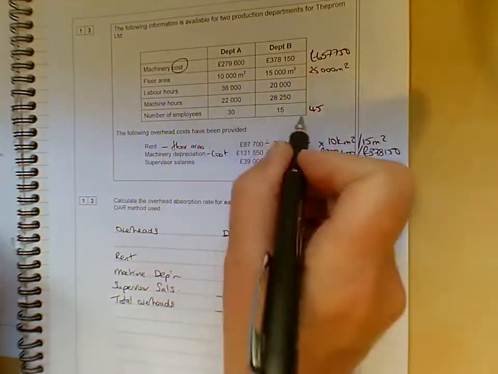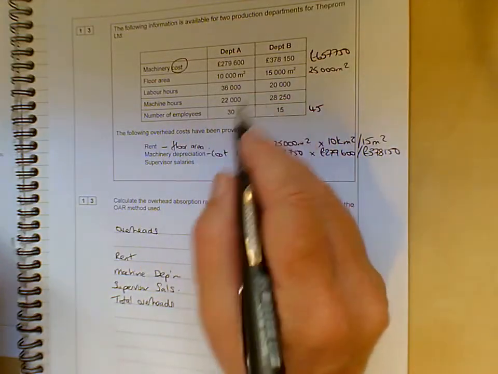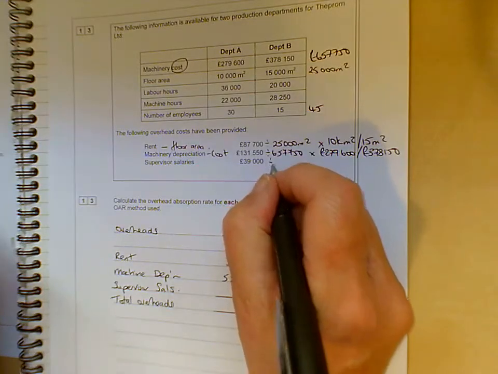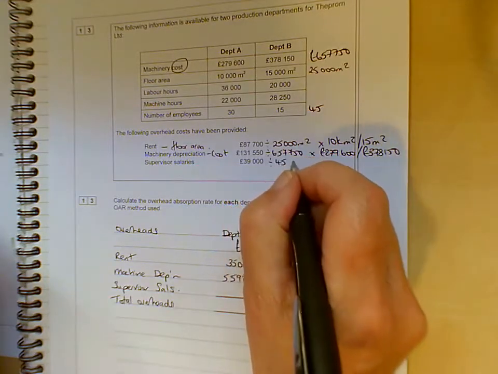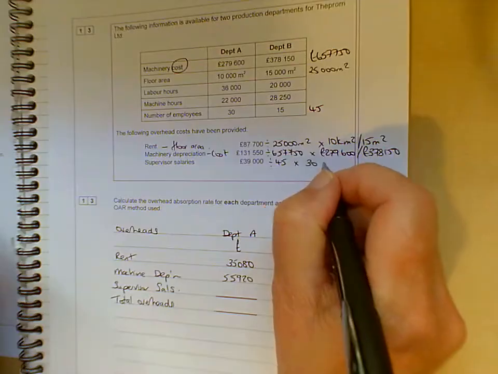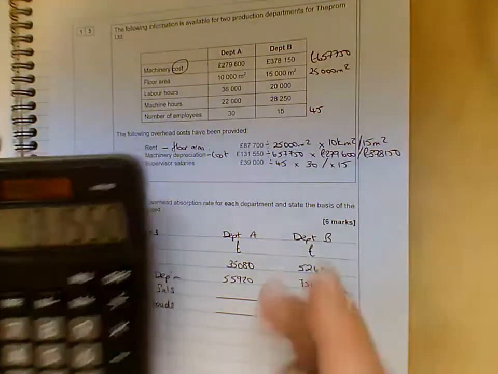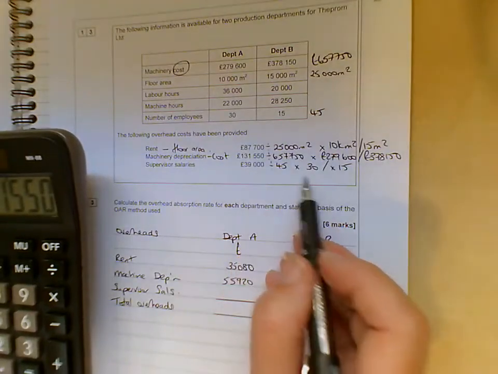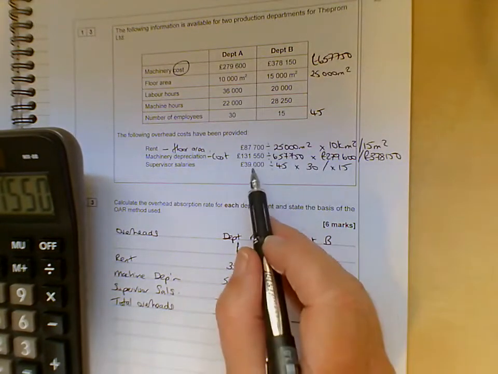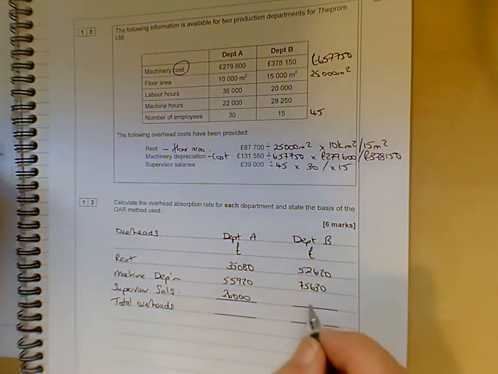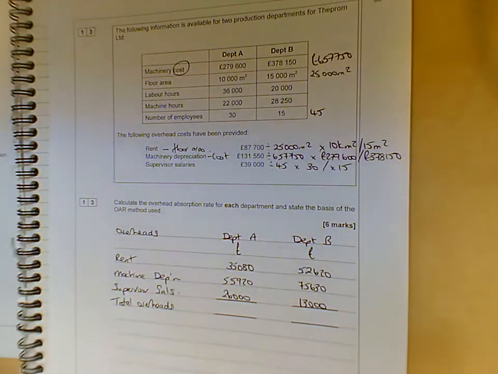So supervisors' salaries then is going to be on the number of employees. We've got 45 employees here, not on the number of labour hours. That wouldn't make sense. So supervisor's salary, if we divide that by 45, that's the total, and then times it by either 30 for Department A or times it by 15 for Department B. So basically, 2/3 of that is going into Department A, 39,000, divided by 26,000 into Department A, and 13,000 into Department B.